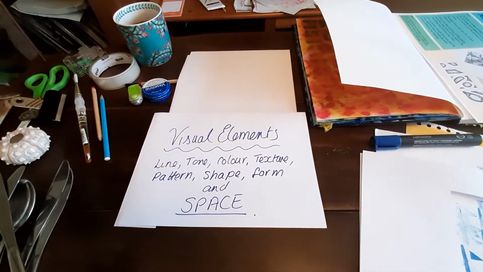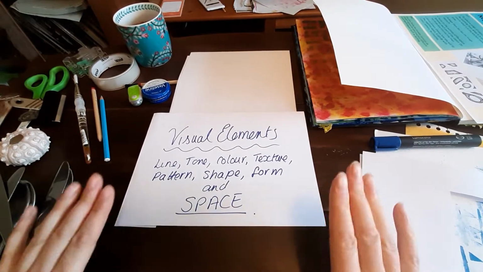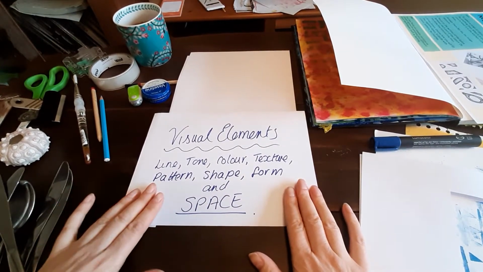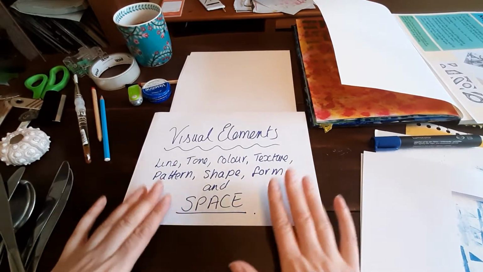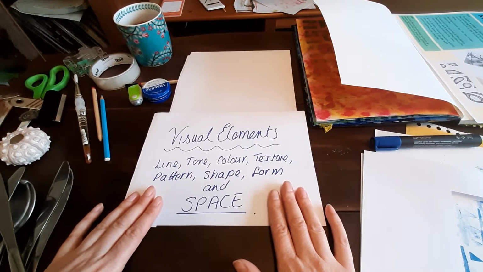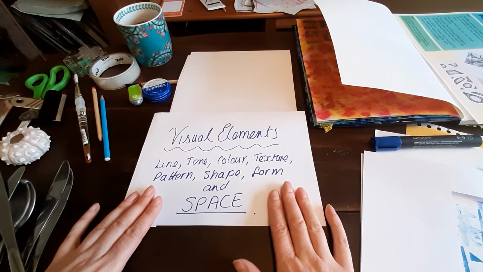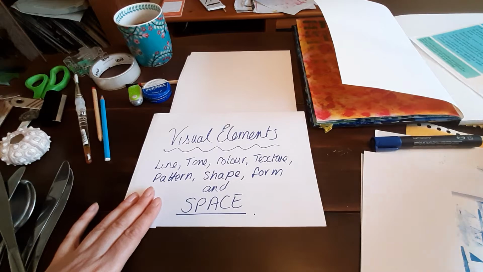What we're going to focus on today is one of the visual elements, and we know that visual elements consist of line, tone, colour, texture, pattern, shape, form and space. And we're going to focus on space today. This will definitely take you through an entire double lesson and more, so you can carry on working with this, or we can even extend it for next week.